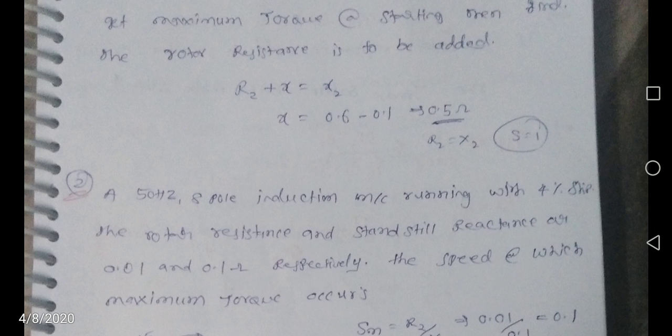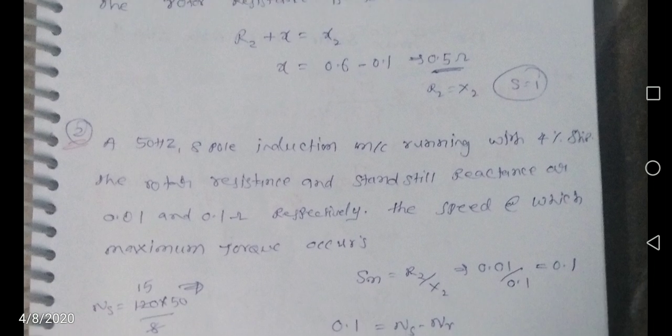The speed at which the maximum torque occurs. So we should calculate the Ns value. So find the maximum slip first, that is R2 by X2.